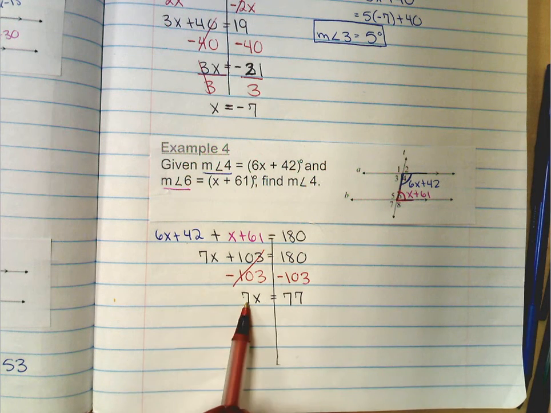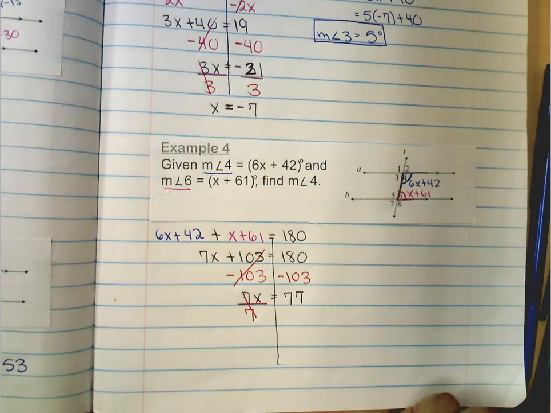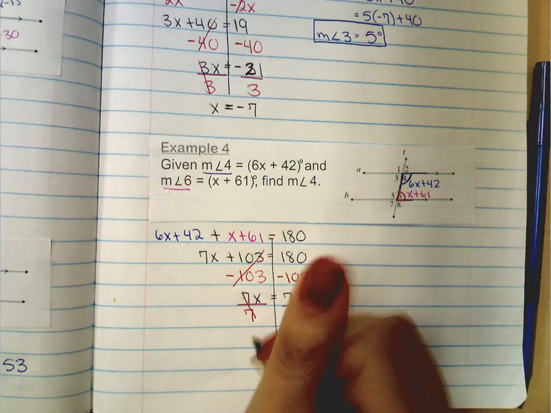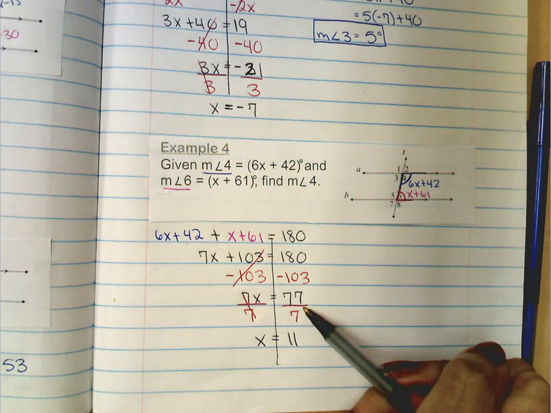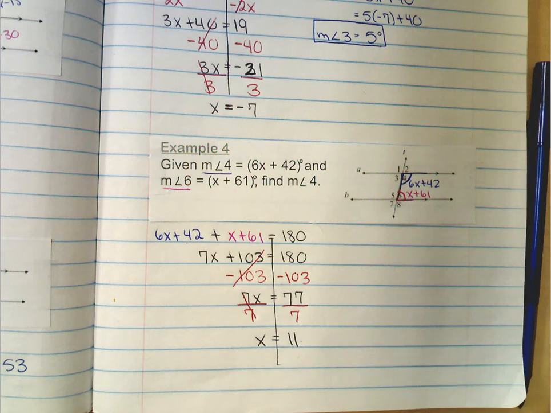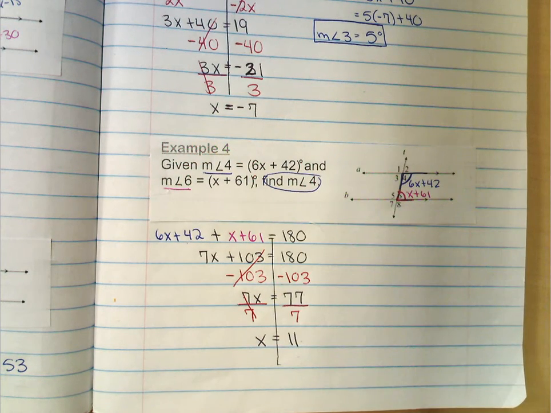And so now to get rid of the 7, here's where you divide. And it cancels out. You have to do it on both sides. So my x value is 11. 77 divided by 7 is 11. So that's my x value, and then I'm going to go back and plug in to find angle 4.